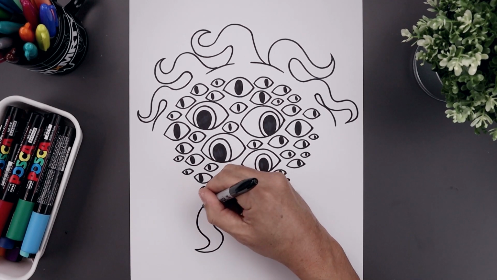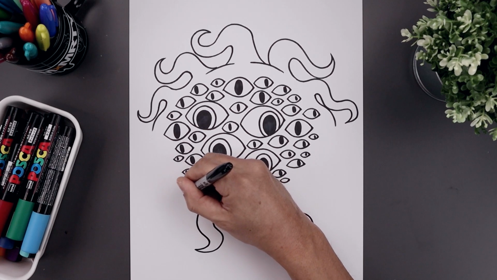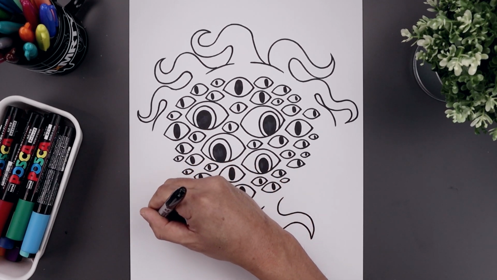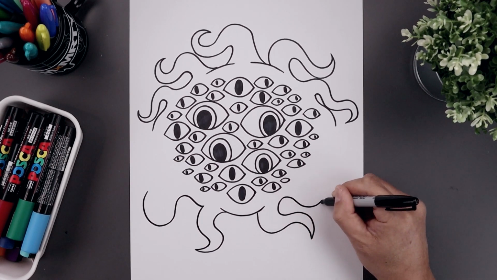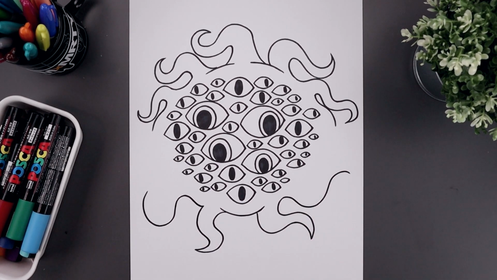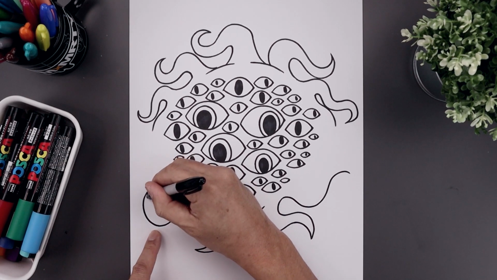Let's add another set. Going out, coming down, and then bending that up. Let's bring this back in towards the body.